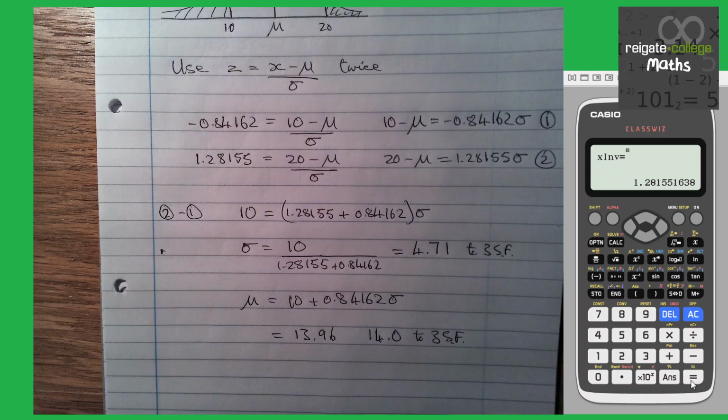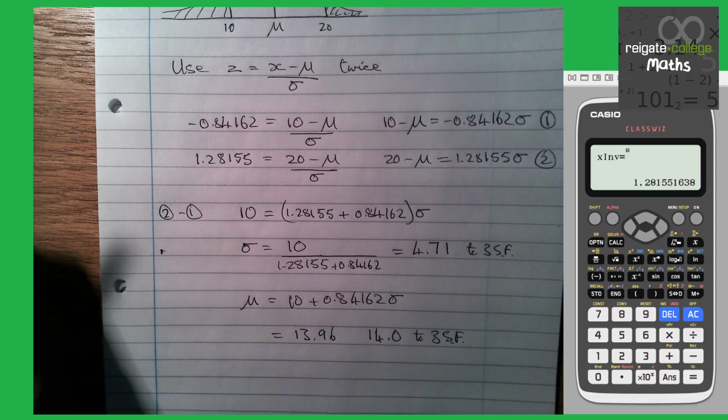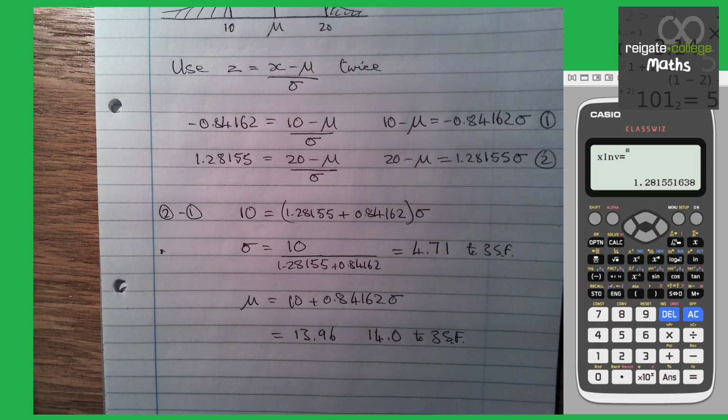Now the last part of this question, which I haven't actually got here, says find the interquartile range, giving your answers to 3 significant figures.